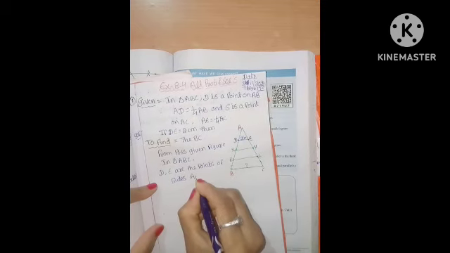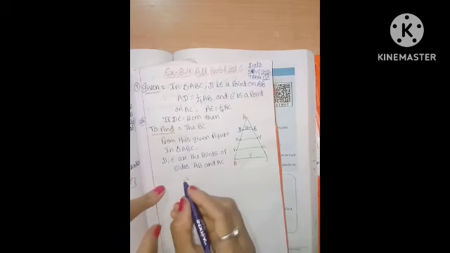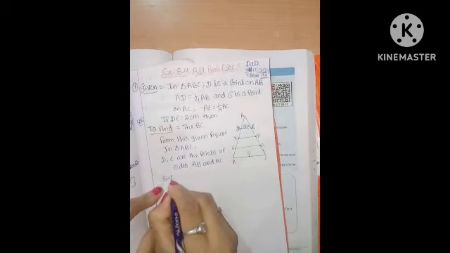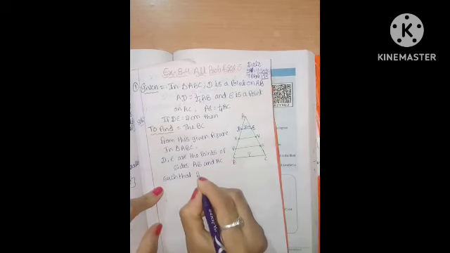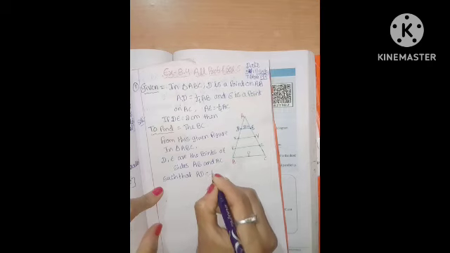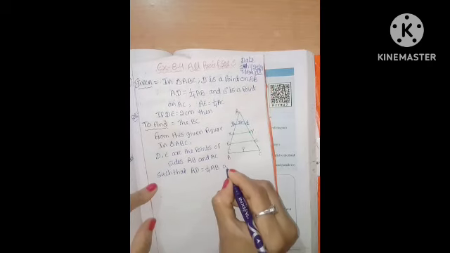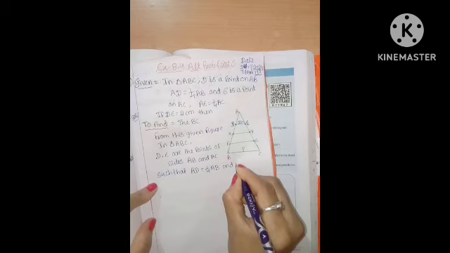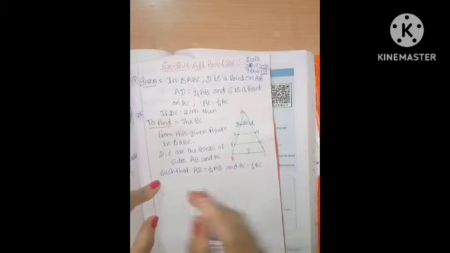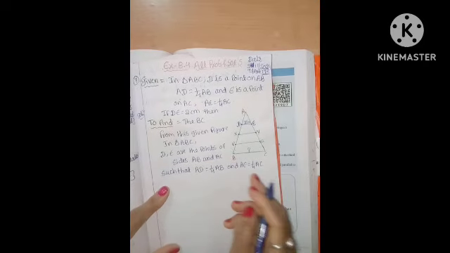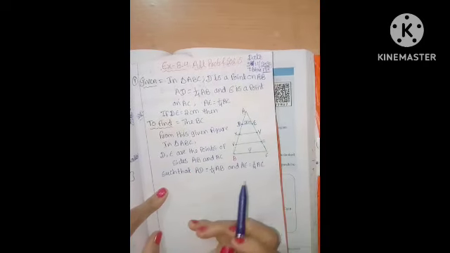Are you clear? Such that AD is equal to 1/4 of AB is given, and another one, AE is equal to 1/4 of AC. This is given. If DE equals 2 centimeters, then you have to calculate the BC length.